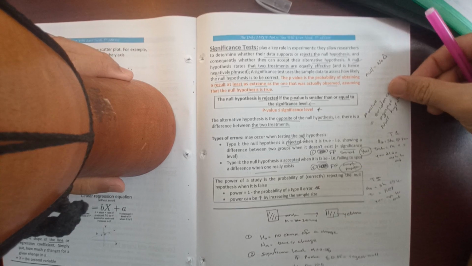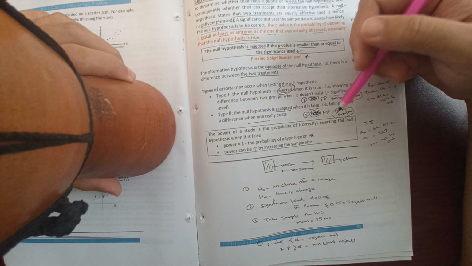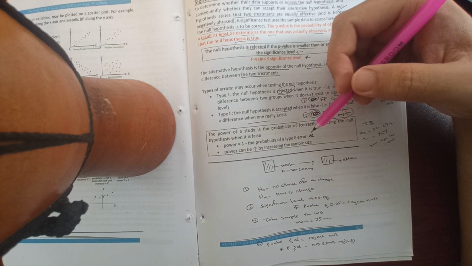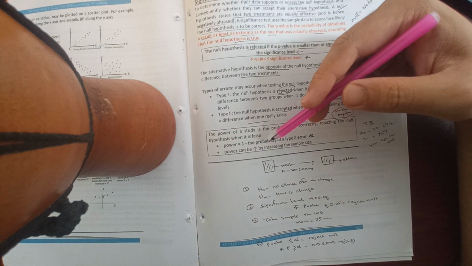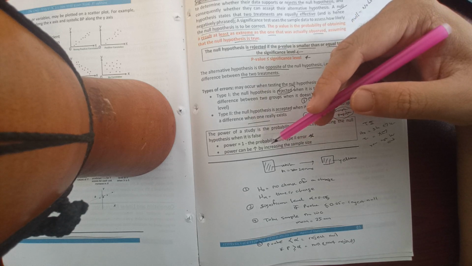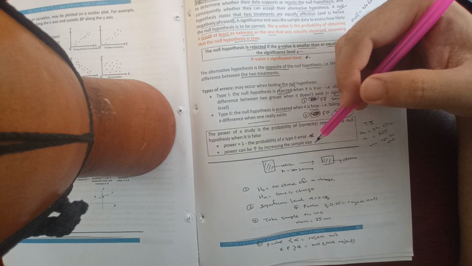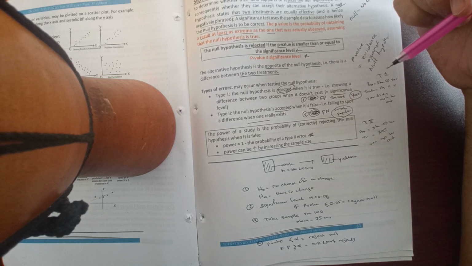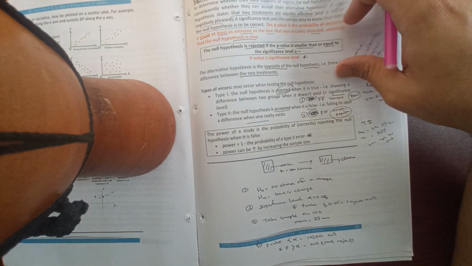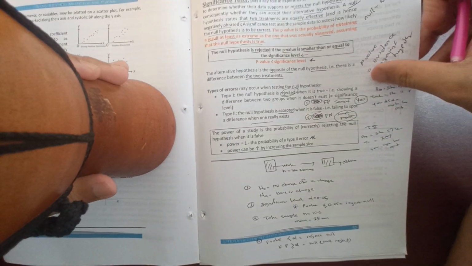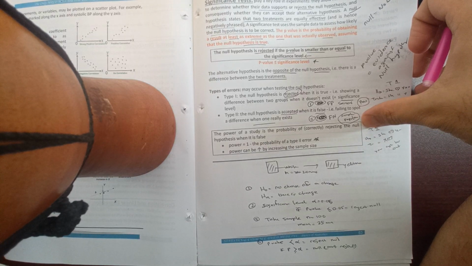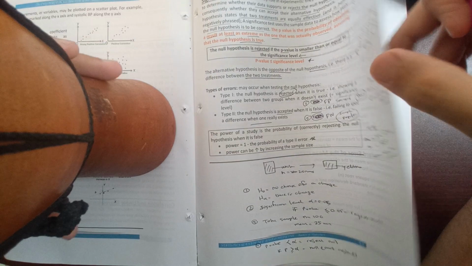Okay, then comes the power. The power of the study is the probability of correctly rejecting the null hypothesis when it is false. Power equals 1 minus the probability of type 2 error, and can be increased by increasing the sample size. So rejecting the null hypothesis when it is false, it's better to reject. So that's good.